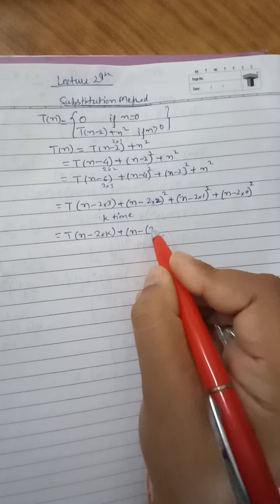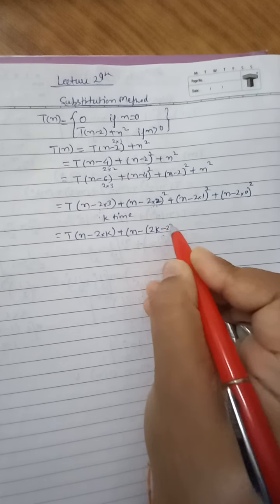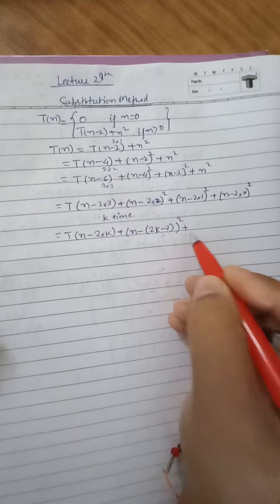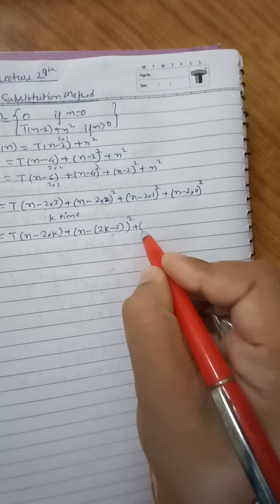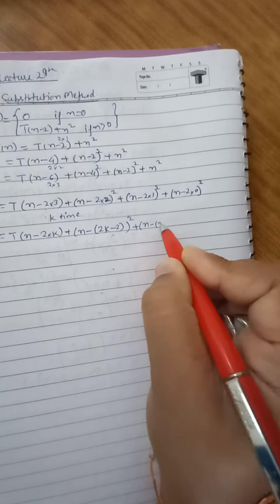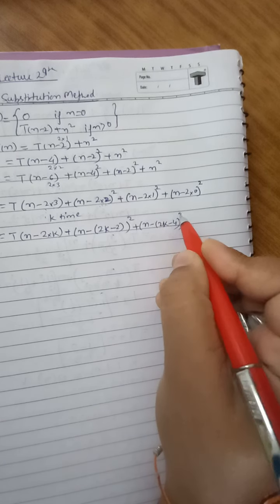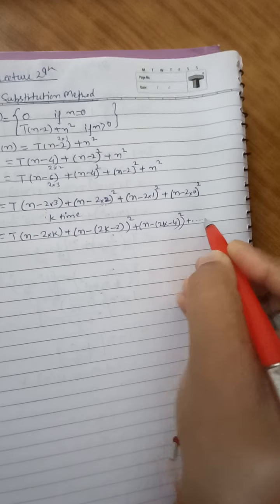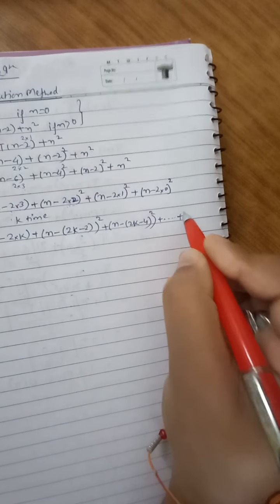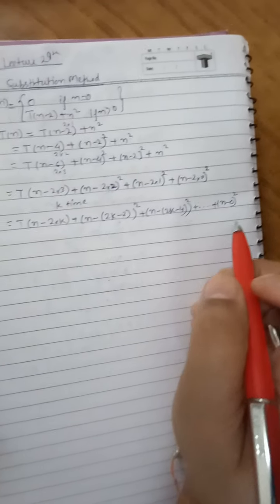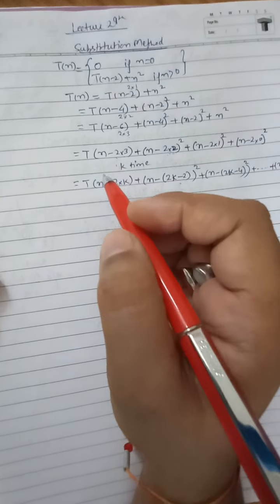So we can write like this: (n - 2k + 2)² plus (n - 2k + 4)², like that, and at the end we will get (n - 0)².